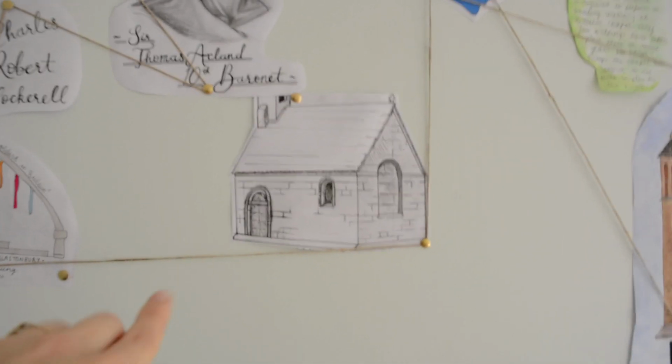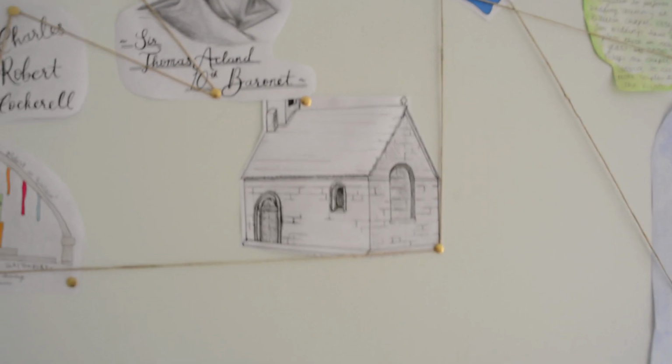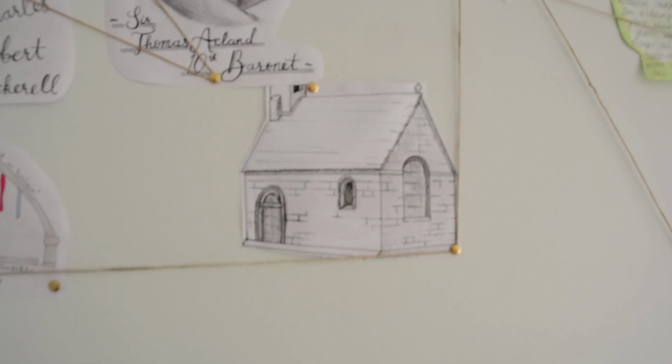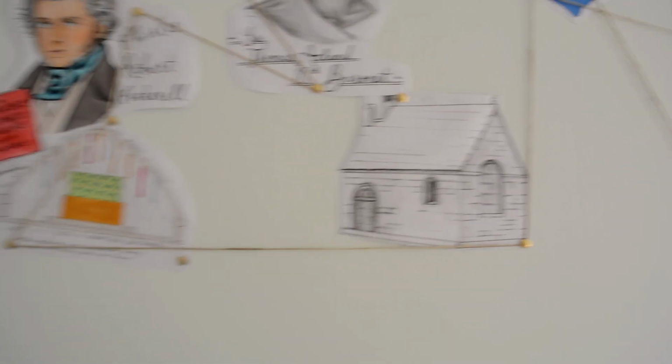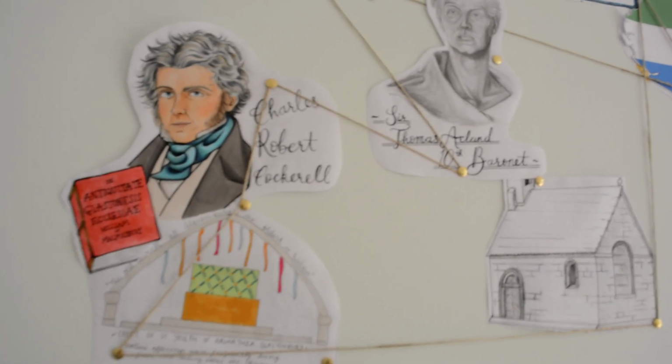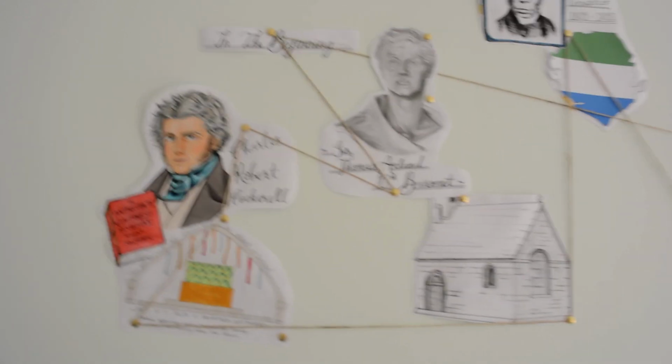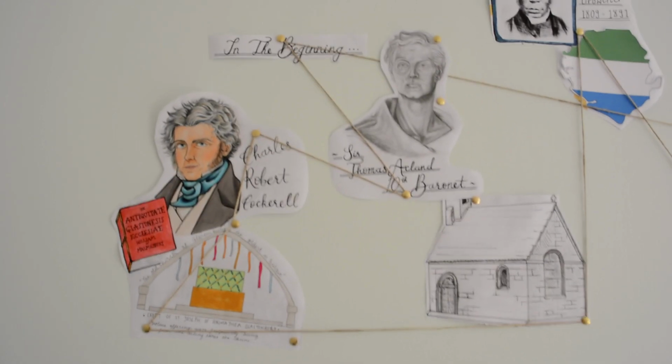Now the chapel was designed to replace this building here. So this represents the family chapel at Columb John, which was becoming quite dilapidated in the 19th century, and the family was really in need of a new place of worship. So the inspiration for the chapel's design came from the design for the chapel of St. Joseph of Arimathea at Glastonbury.